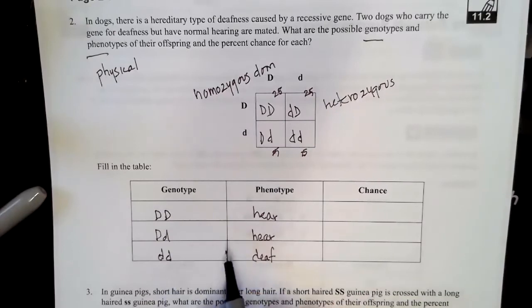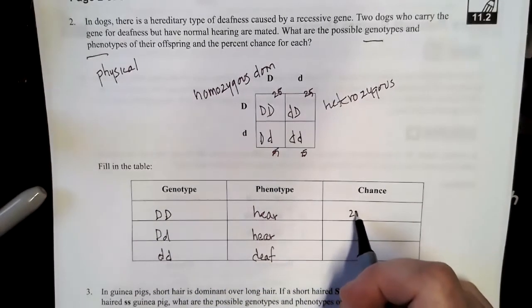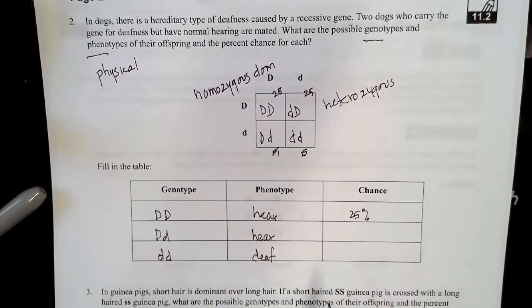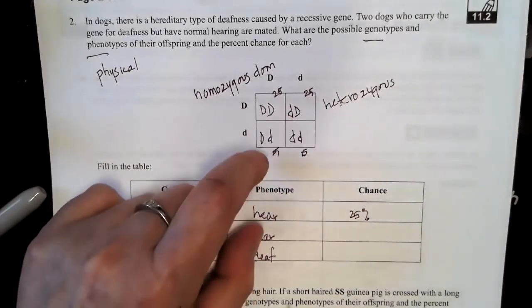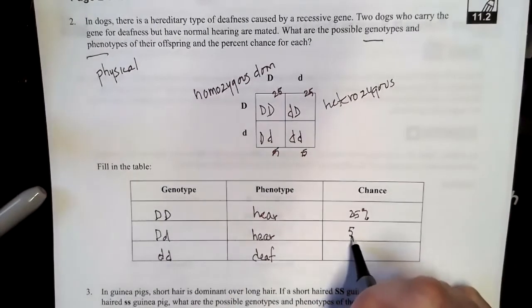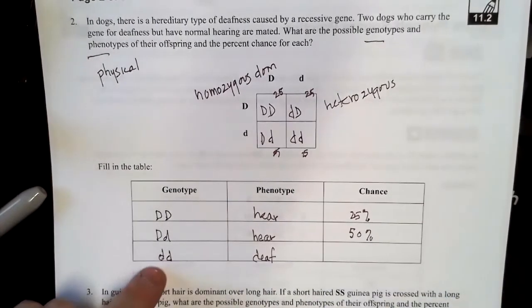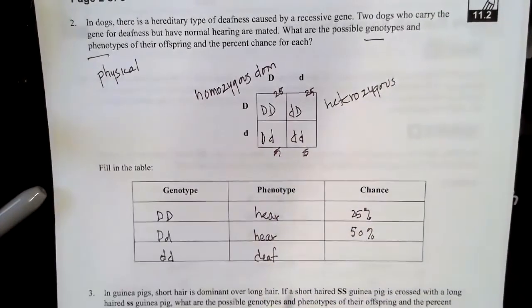So we've got big D, 25% chance. The big D, little d, this one and this one, 50% chance. And the small d, 25% chance.